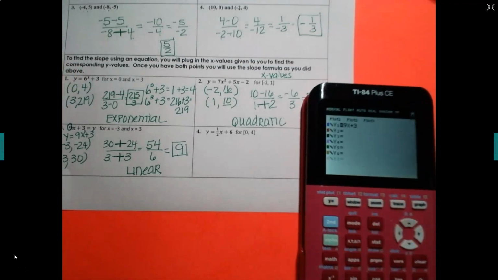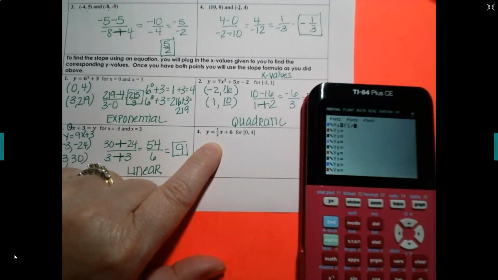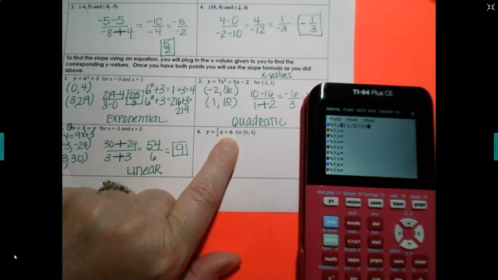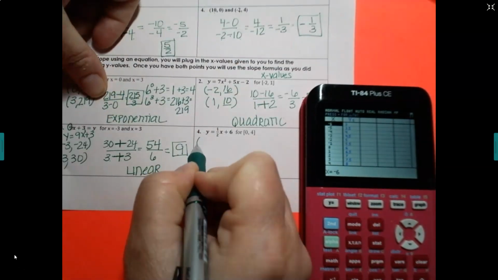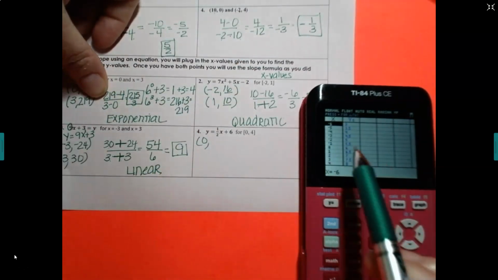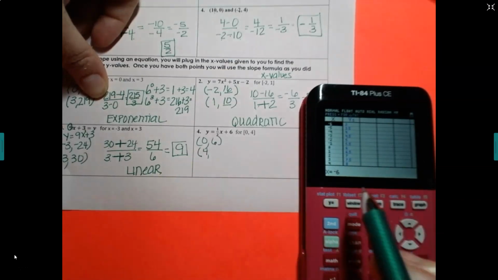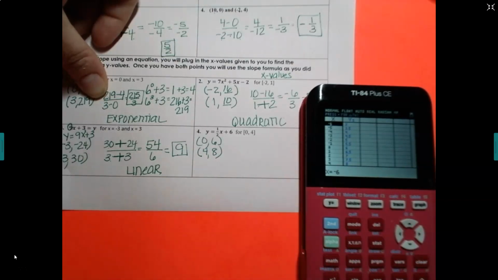For our last one, an important note when we're putting the fractions in the calculator, 1 divided by 2, usually I'll go ahead and put that in parentheses, x plus 6. Go look at our table of values. I want to know where x is 0. So where x is 0, I get a y value of 6. And where x is 4, I get a y value of 8.